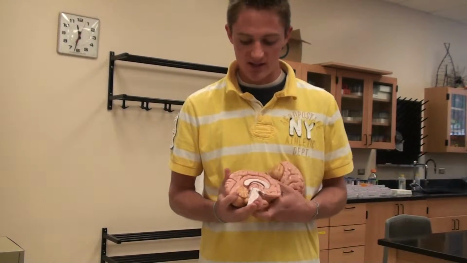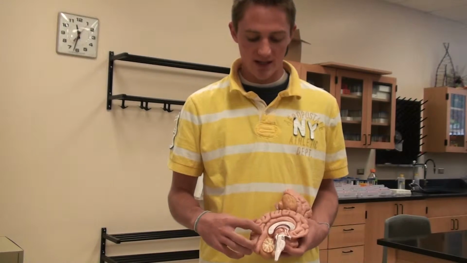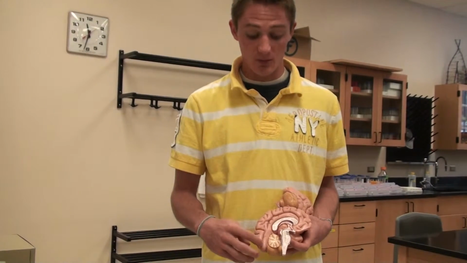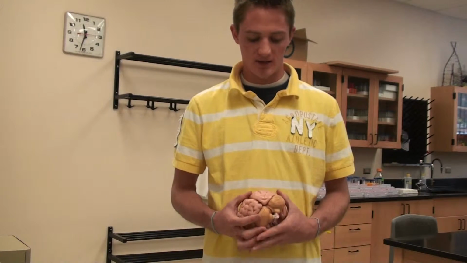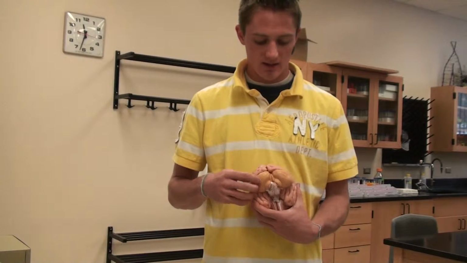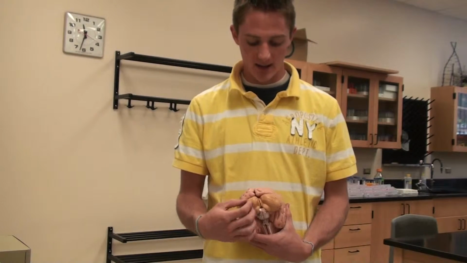And if you take the brain and split it in half, you can see your preoccipital notch, which is right there. Also, another part of the brain is the cerebellum. That's this part back here.